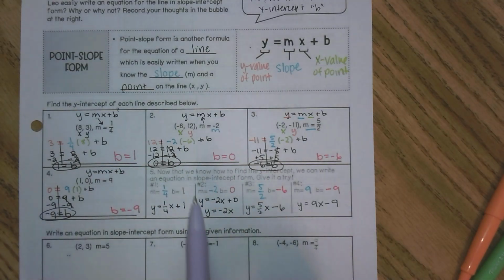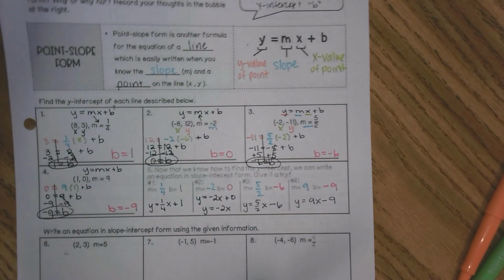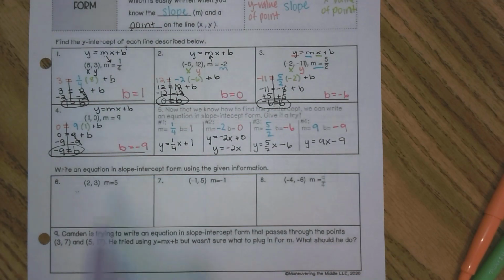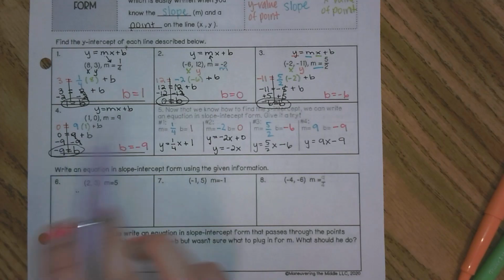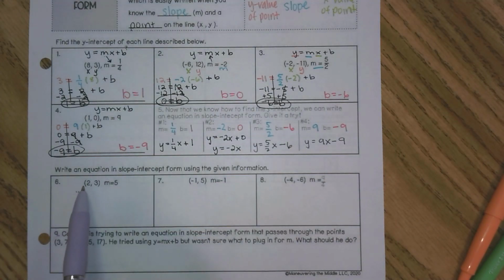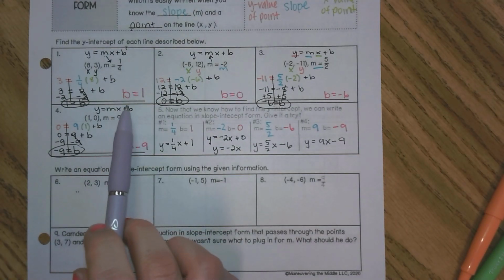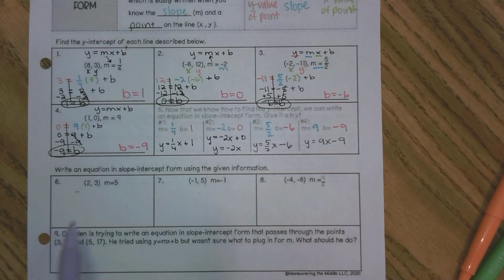So this kind of broke it up for you where we solved b first and then we went back to write the equation. But normally, you're going to have to do it all in one step. So if you look at these right here, it gives you a random point and it gives you the slope, so you have to put everything together. We're going to have to plug in our x and y to find b like we did up here. And then our answer this time needs to actually be the equation like we did over here. So we're going to combine these boxes together.